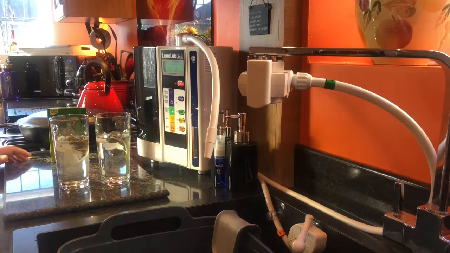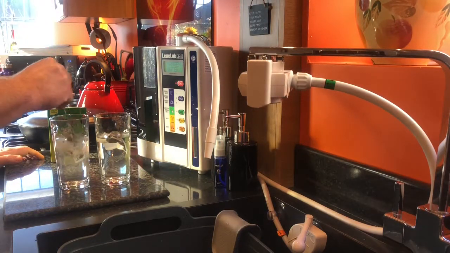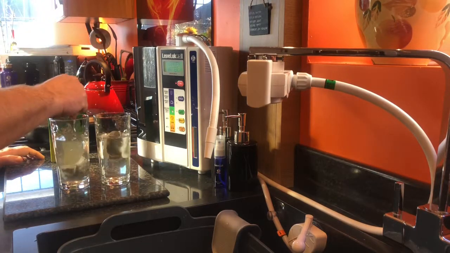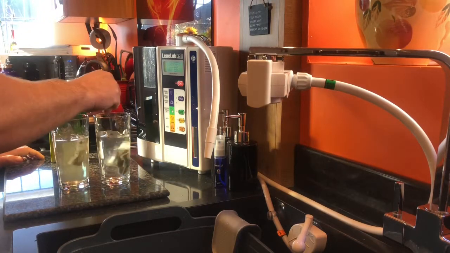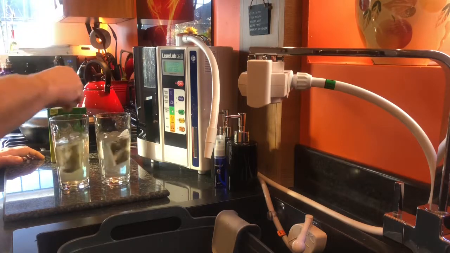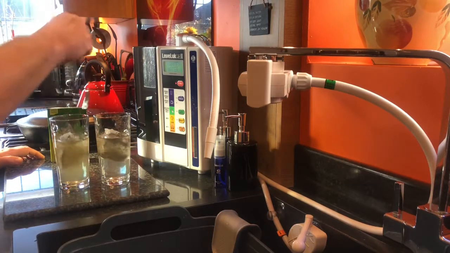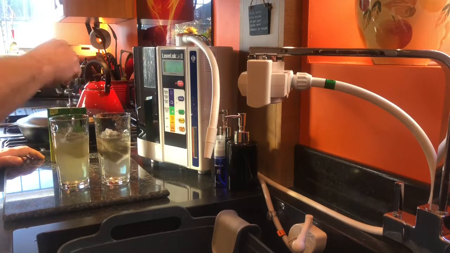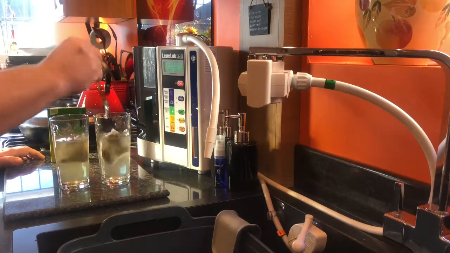So I'll leave that in there to brew for a little while. Give it a little stir. Right, we'll stir it like we're making a cup of tea. This is a cup of tea that we're making, and we forgot to boil the kettle.